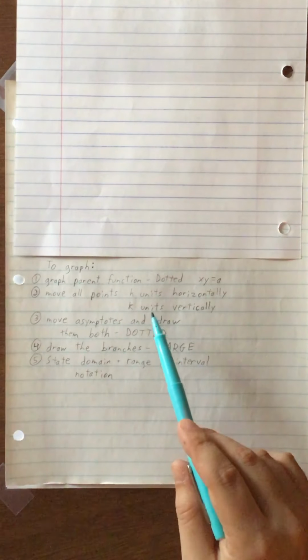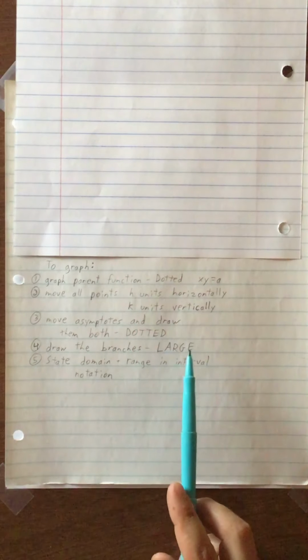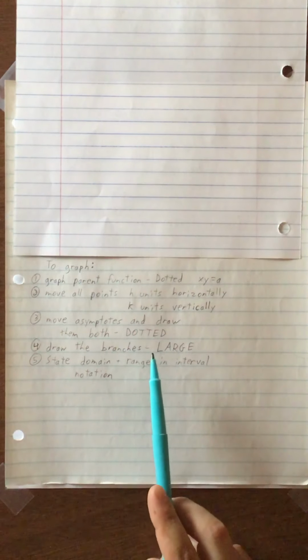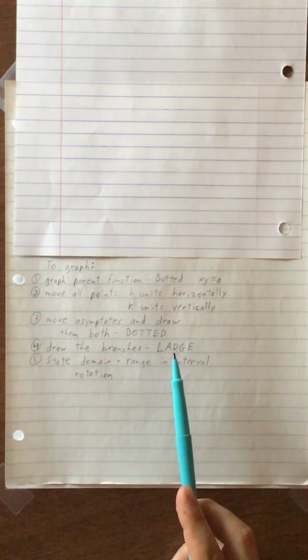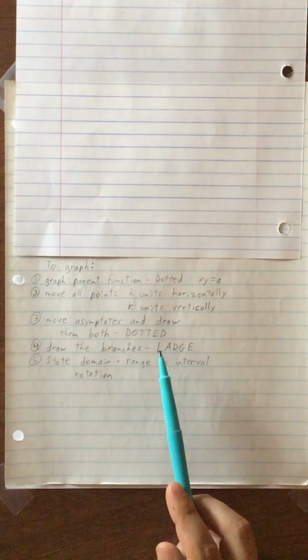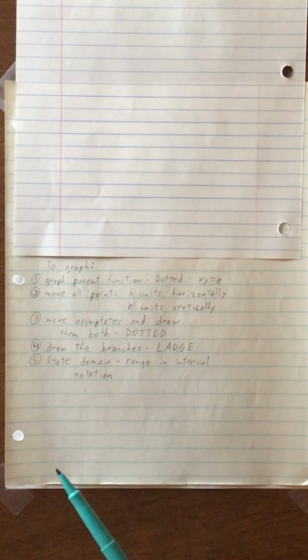We're just not going to fill in that line. It's going to be dotted, just like in all the other functions that we were doing. Then we're going to move them with those h and k values later on. All right, move all points h units horizontally, k units vertically. Move asymptotes h units horizontally, k units vertically, and you have to draw them in and label them. All right, make sure you make your asymptotes dotted.